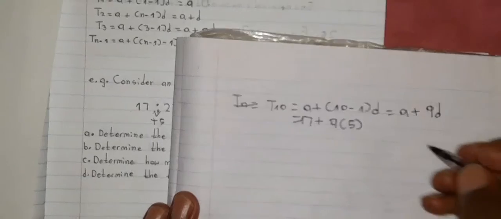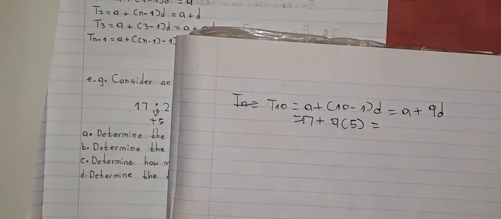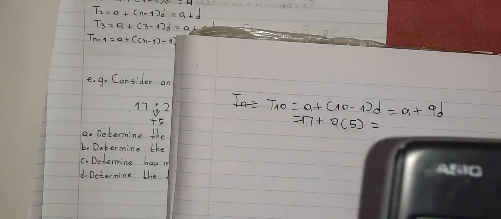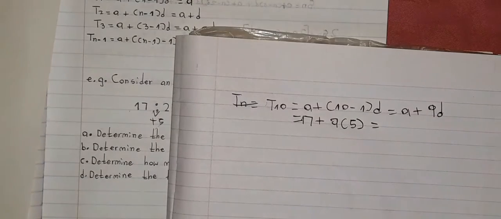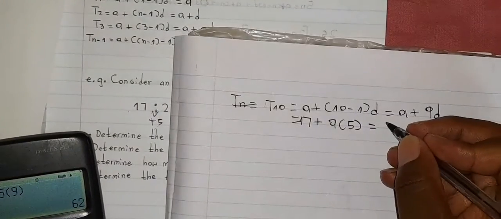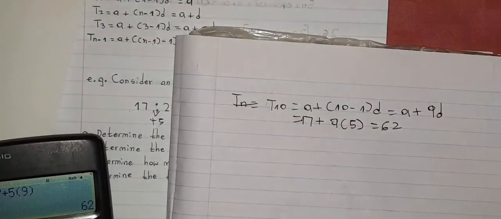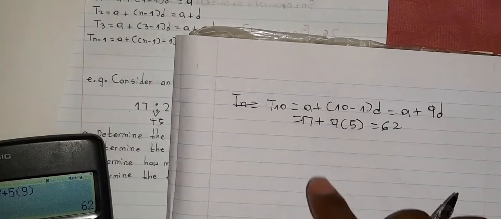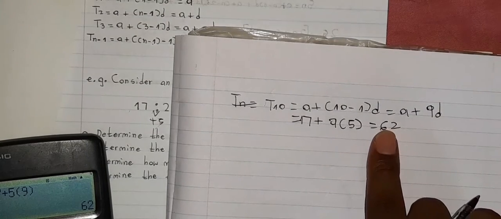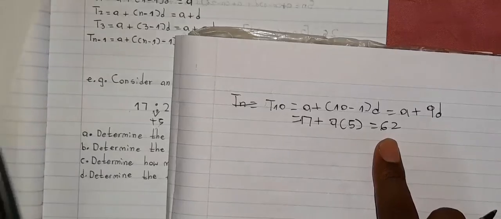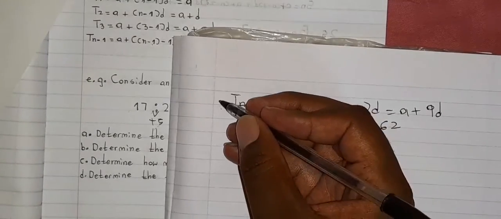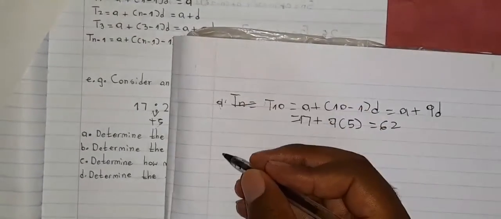Let me get a calculator. So it's 17 plus 5 times 9. It gives me a value of 62. So the value at position 10 is 62. This was A. Let's go on to B.